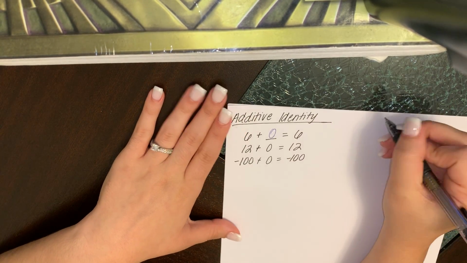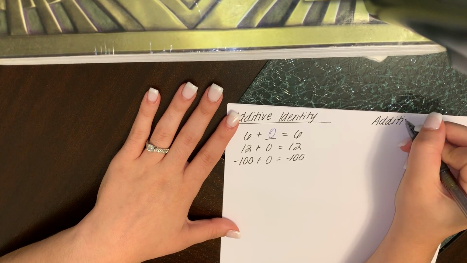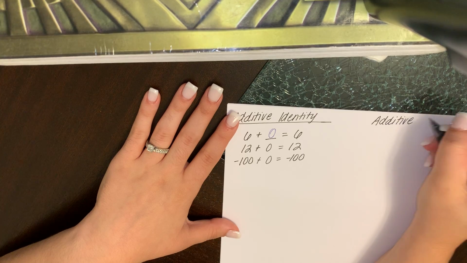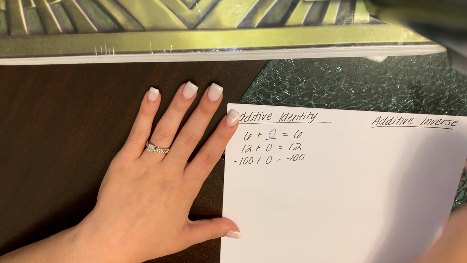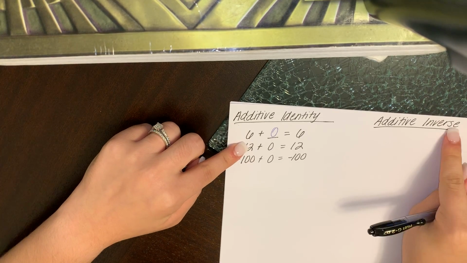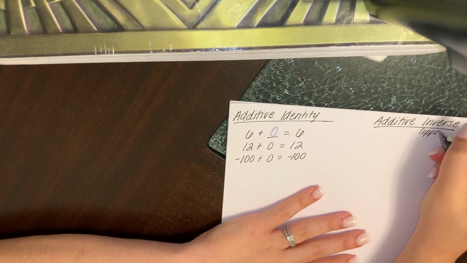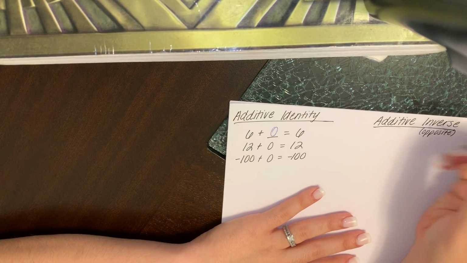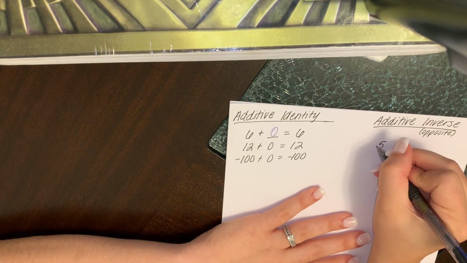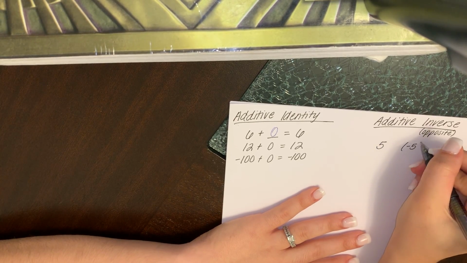Now, there's another one that's the additive inverse. Now, the additive inverse relates very well with this. However, we talked about that inverse was just a fancy way of saying opposite. Let's see what I'm talking about. So if I asked you what was the opposite of 5, you would most probably say negative 5.